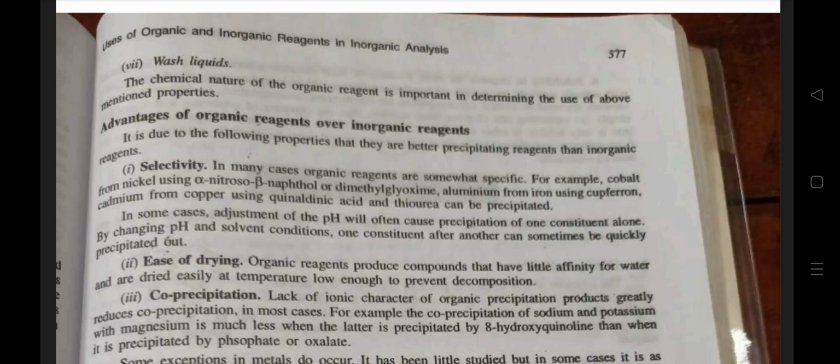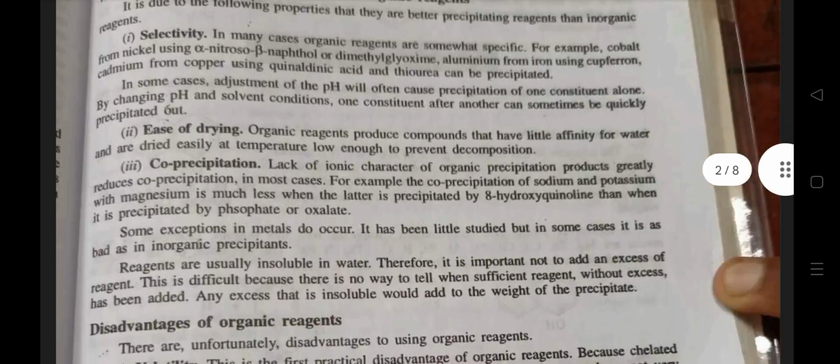In some cases, adjustment of the pH will often cause precipitation of one constituent alone. By changing pH and solvent condition, one constituent after another can sometimes be quickly precipitated out. Second is drying. Organic reagents produce compounds that have little affinity for water and are dried easily at temperature low enough to prevent decomposition. Third is co-precipitation.